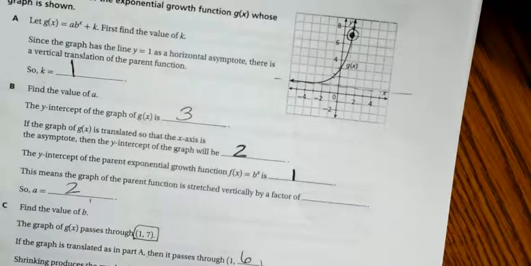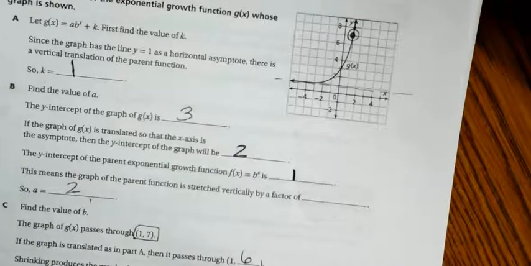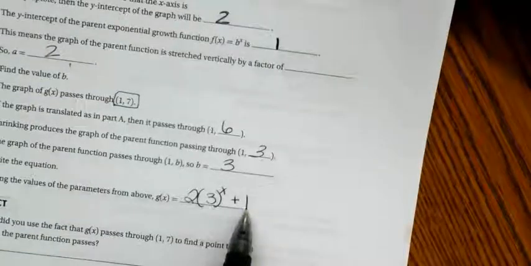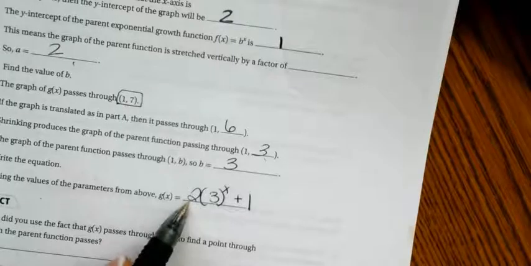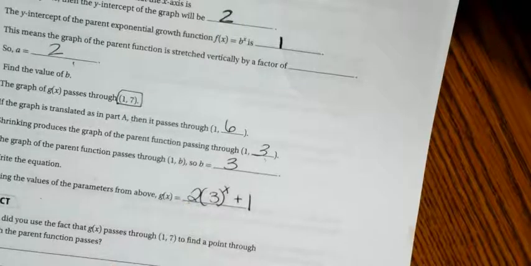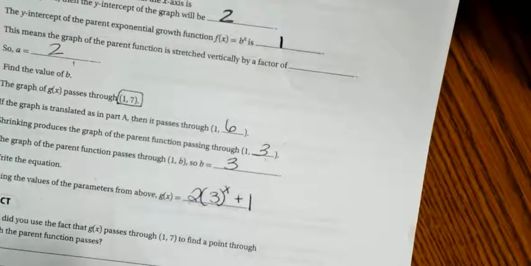So the graph of the parent function passes through 1, b, so b equals 3. Write the equation: 2 times 3 to the x, plus 1. It was shifted up 1. It's vertically stretched by a factor of 2. Your y-intercept is 3.